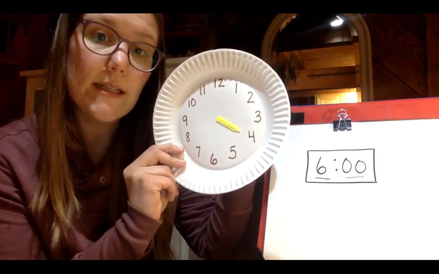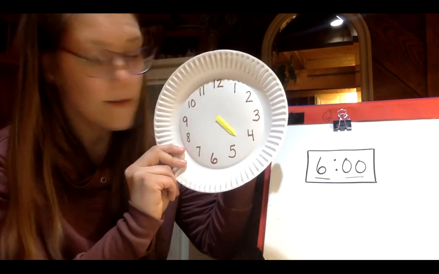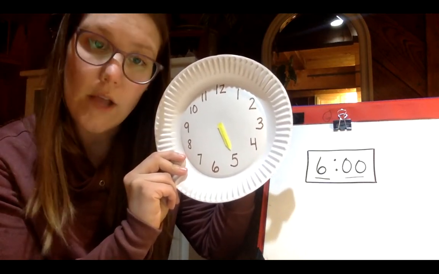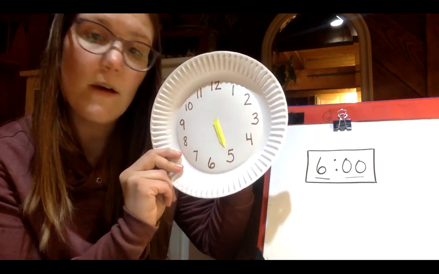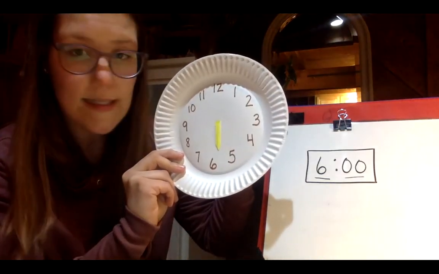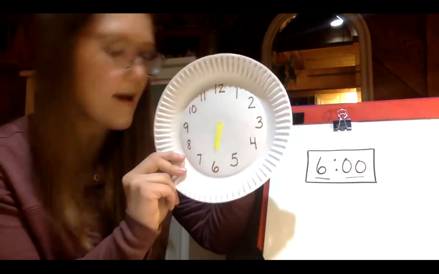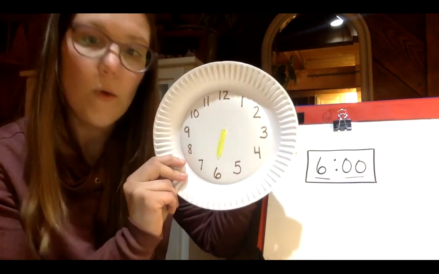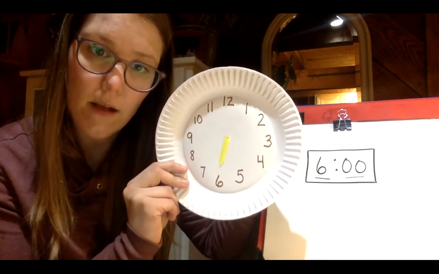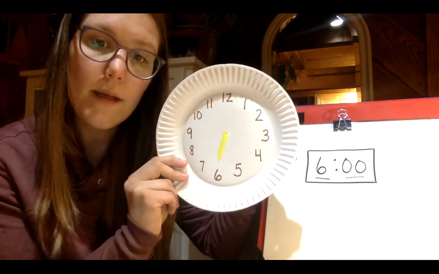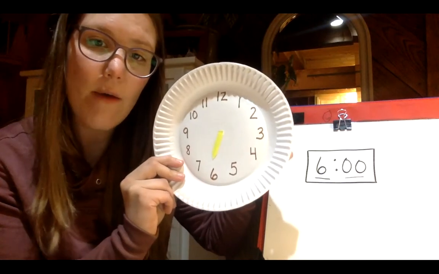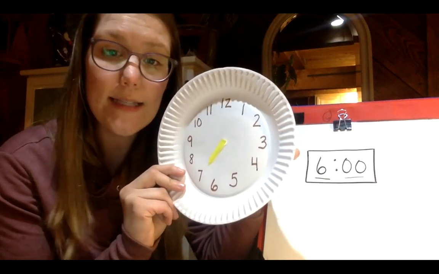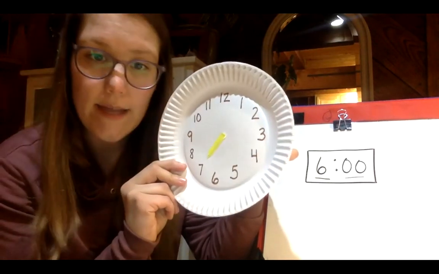And then another 60 minutes goes by, and my hour hand slowly moves down to the next number, and now it's 5 o'clock. And then another hour slowly goes by, 60 minutes go by, and my hour hand is pointing to the next number, which is 6, and now it's 6 o'clock. Okay. One important thing to note is as the hour hand travels slowly, it is in the 6 o'clock hour until it is exactly on the next number.